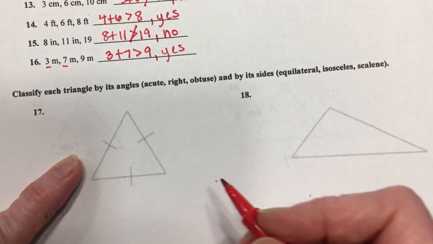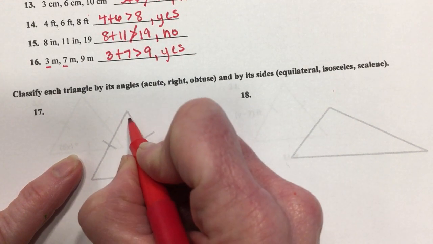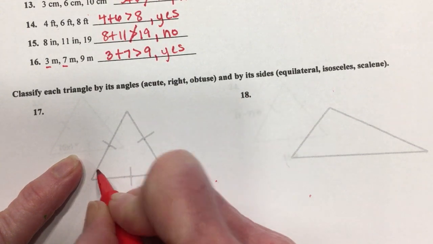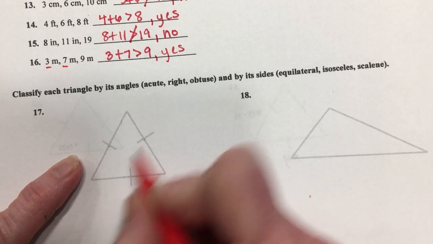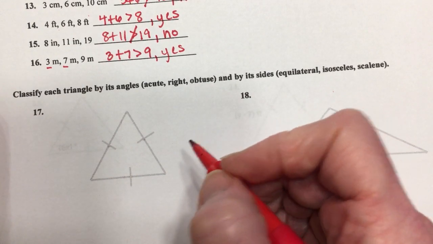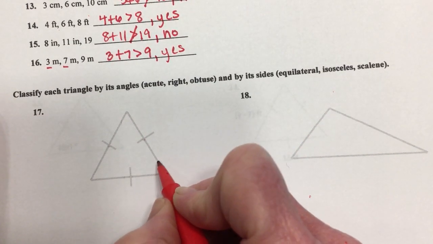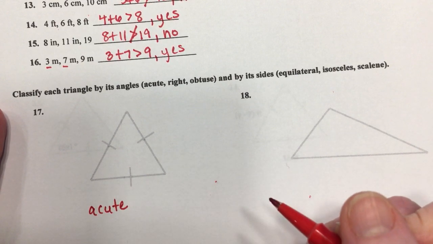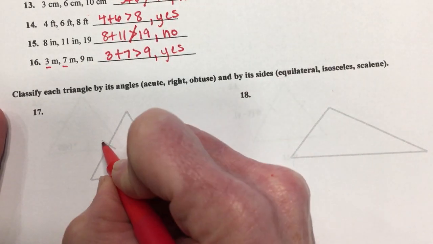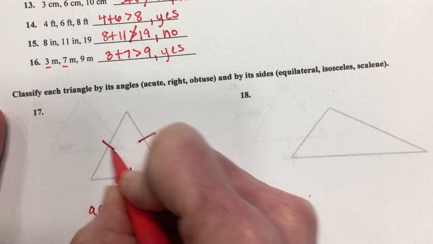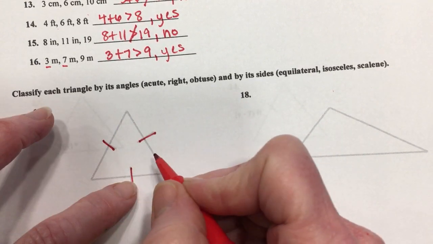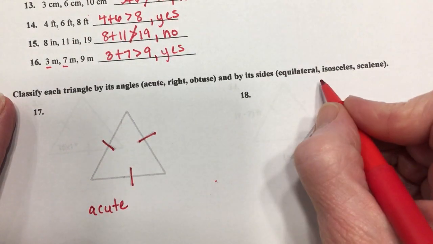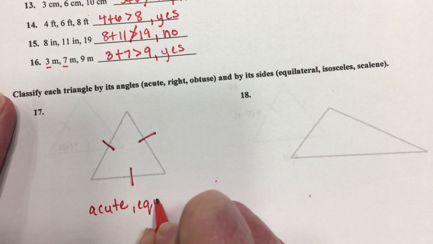All right, so by the angles, I can see that none of these angles are more than 90 degrees. If it's 90 degrees, it has to have that little box, okay? And if it's obtuse, it's going to be bigger than 90 degrees. So these are all less than 90 degrees, so that means it's acute. All the angles are acute. And then if I classify it by its sides, remember, the little tick mark is the same for all of these, and that means all these sides are the same. And when all the sides are the same, it's called equilateral.